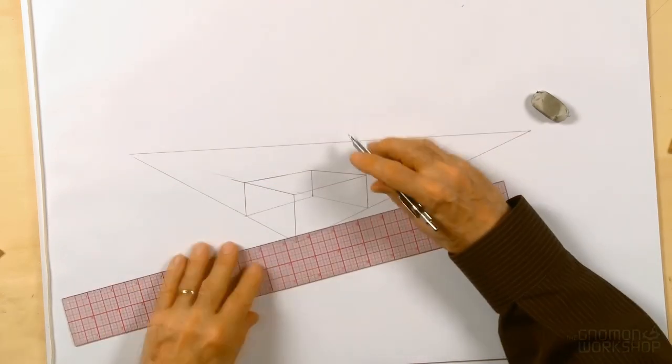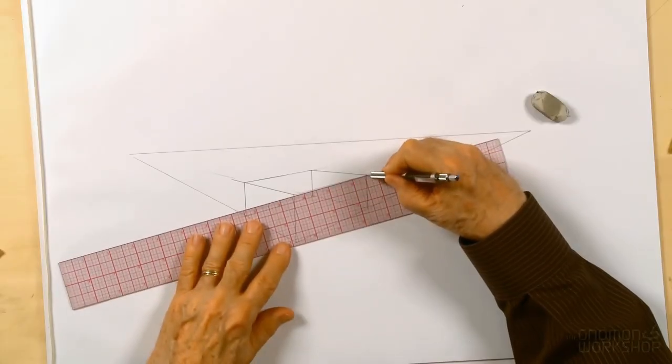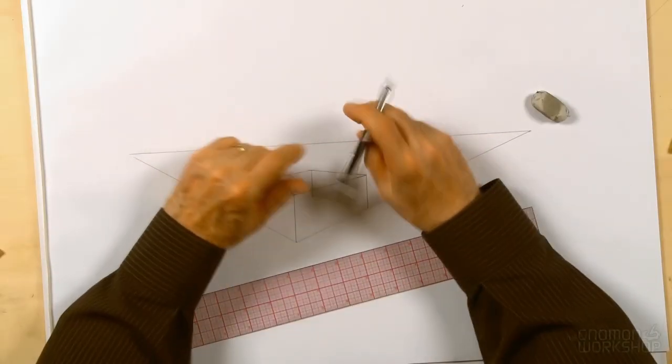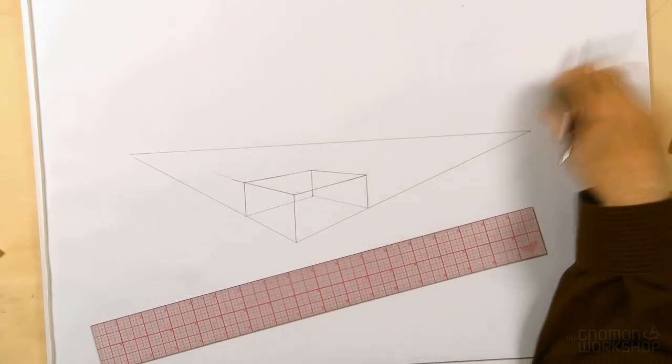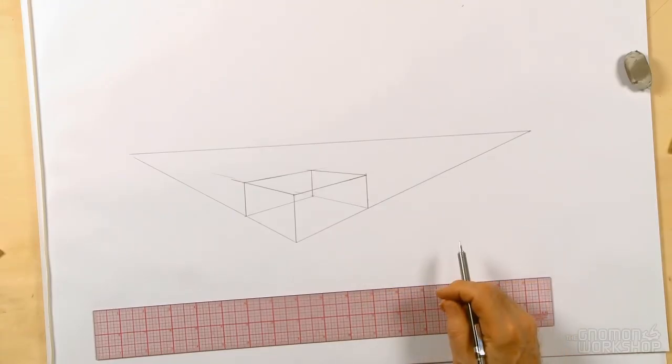There's a particular thing about artificial light shadows, and that is a radiating point is required at every level upon which a shadow is cast. When we did the natural light shadows and we had a pole casting a shadow on top of the box, we just used the vanishing point, the shadow vanishing point.